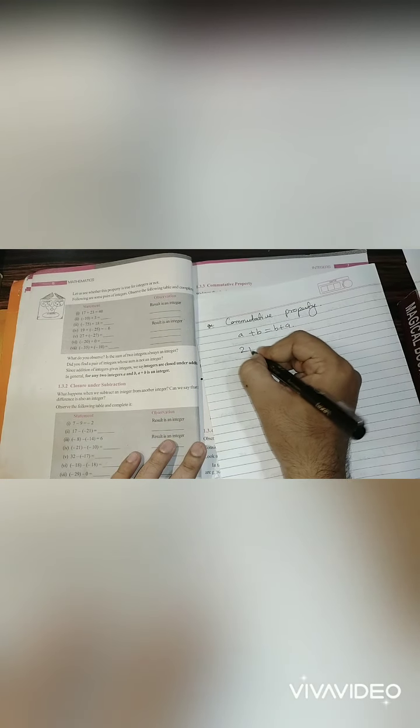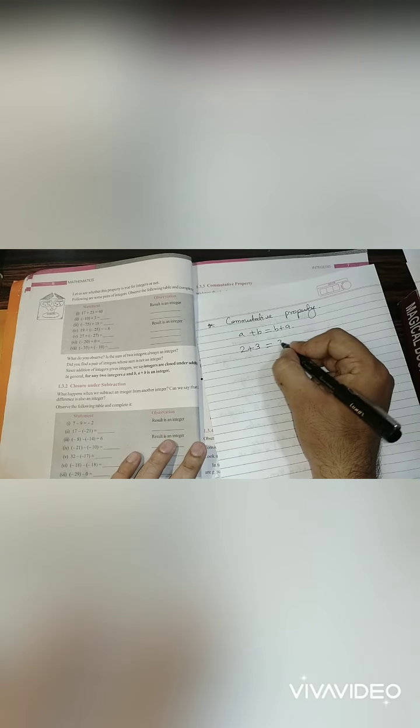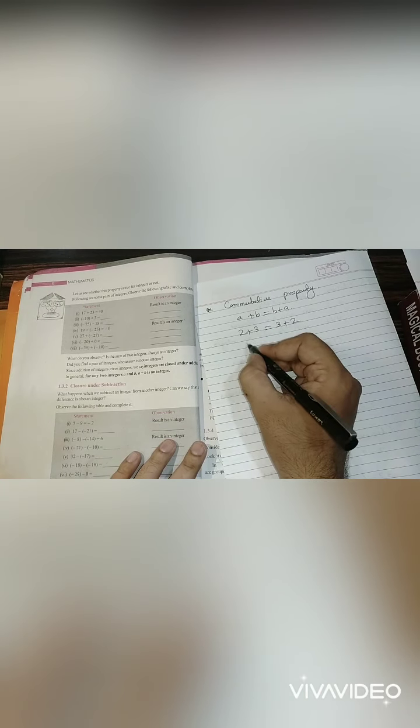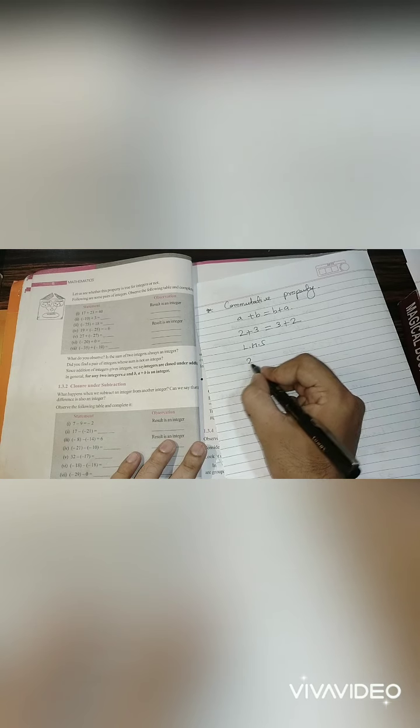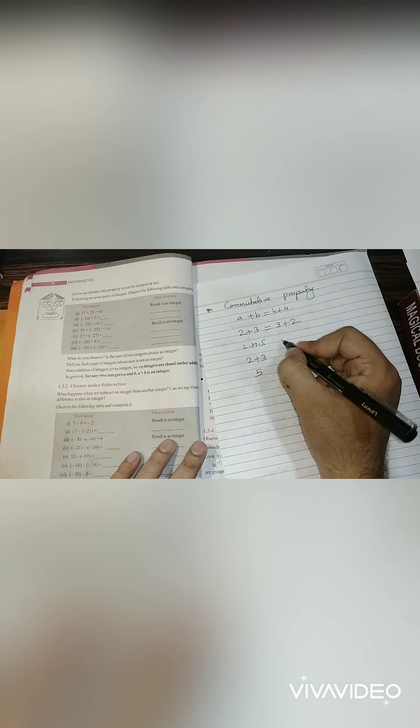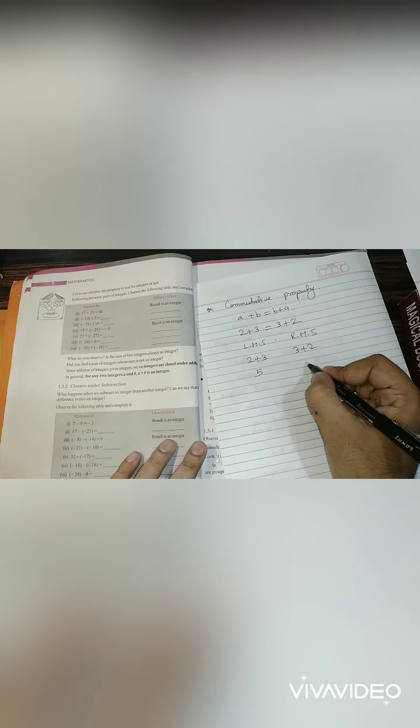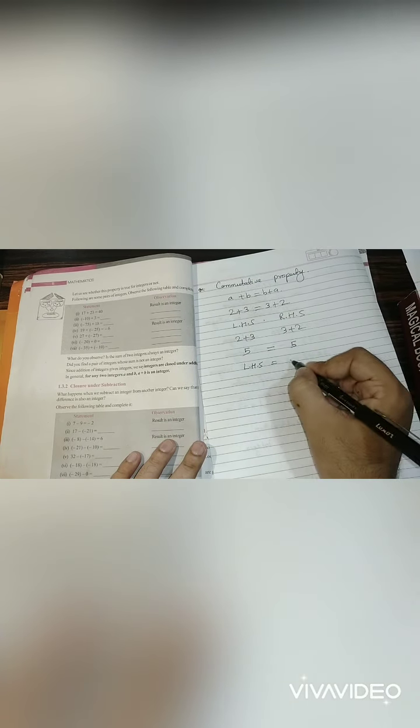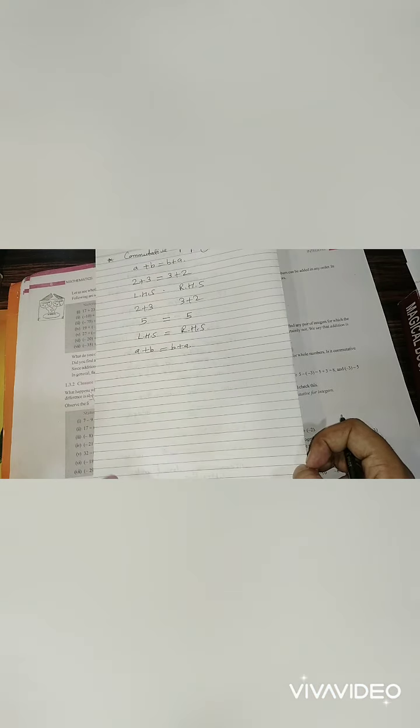For example, let us check. Let us take 2 plus 3, which will be equal to 3 plus 2. First LHS, 2 plus 3, is equal to 5. Now let us check RHS. 3 plus 2 is equal to 5 again. So 5 is equal to 5. Here LHS is equal to RHS. So from this we come to know that a plus b is equal to b plus a. You can check it for any value.